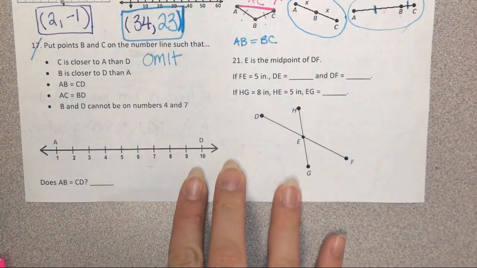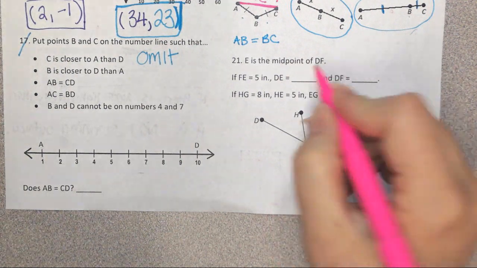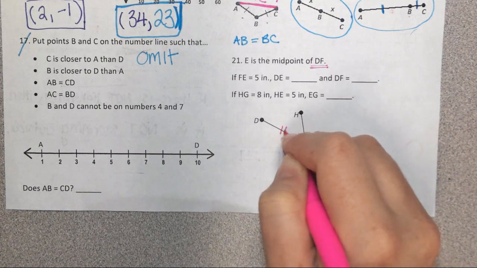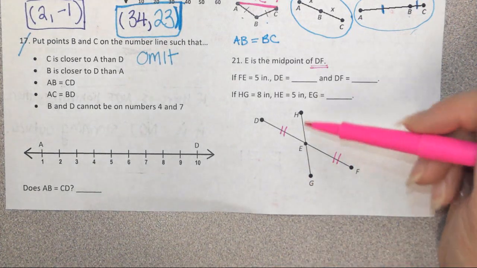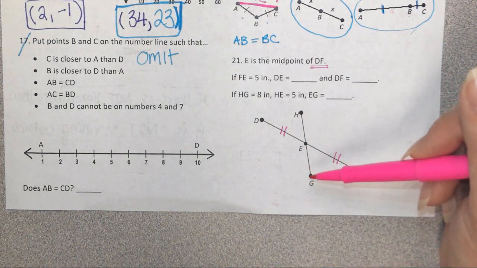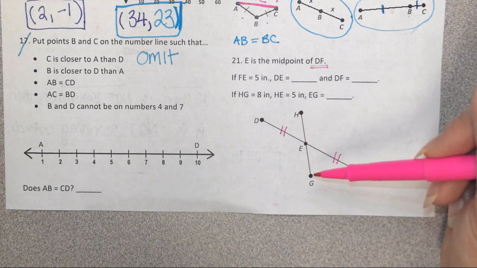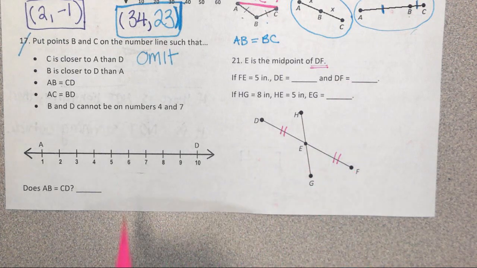All right, last problem. Okay, it tells us E is the midpoint of DF. So here's DF, E is the midpoint, which means this half will be congruent to that half. Notice, it doesn't say that E is the midpoint of HG. So we don't know that it's in the middle of this line here. We only know that it's in the middle of this line.